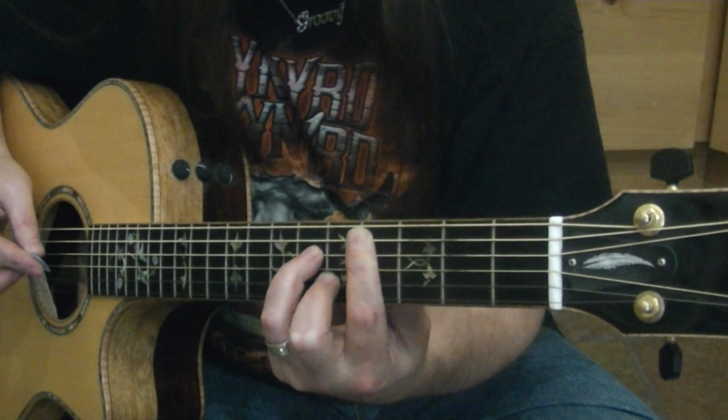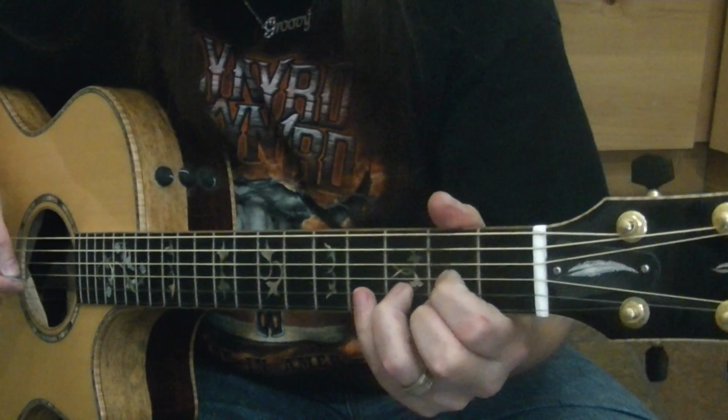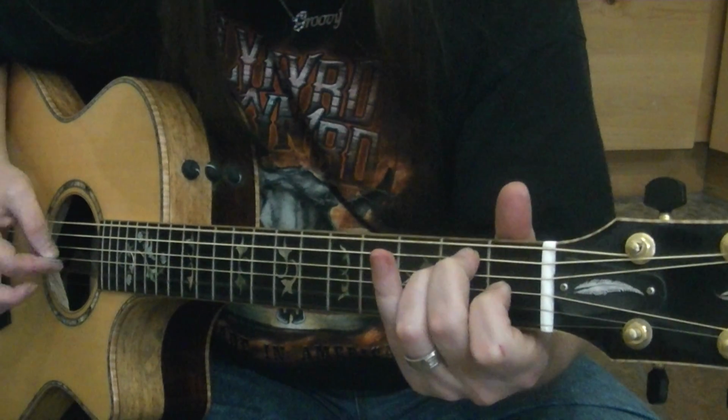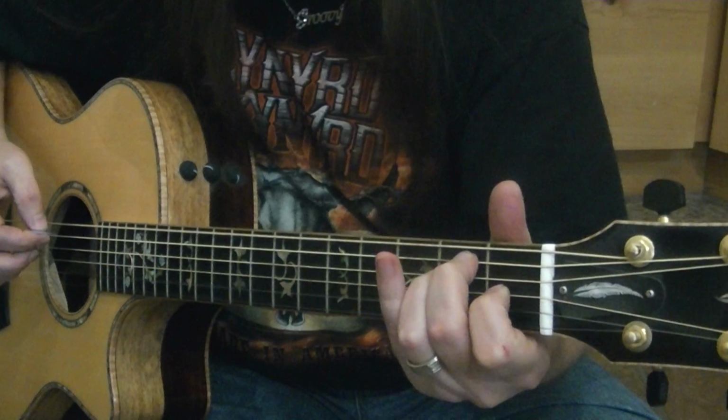The 4 is going to be D major. The 5 is going to be E major. The 6 is going to be minor.